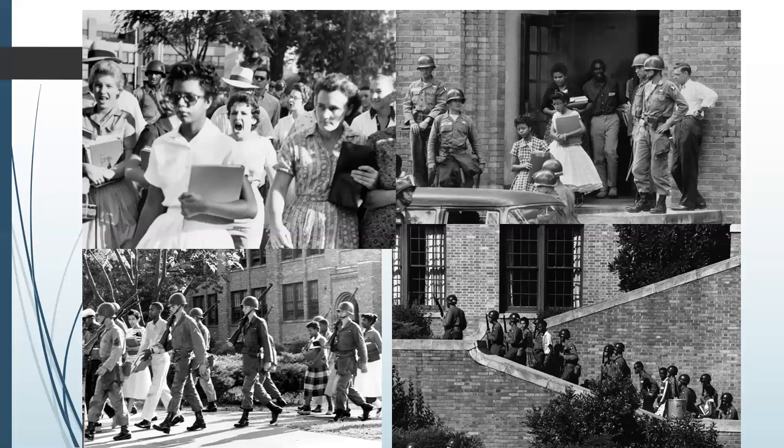When we get into the 60s, we'll talk about university students that have to be escorted by U.S. Marshals because there's rioting in Mississippi. It's pretty intense.